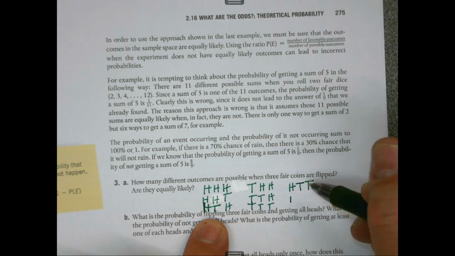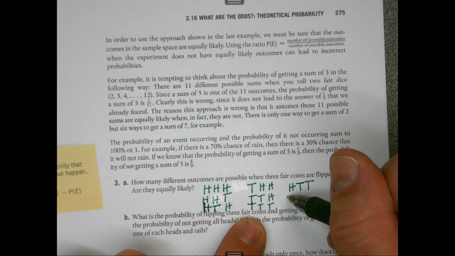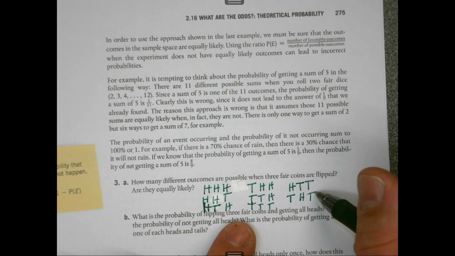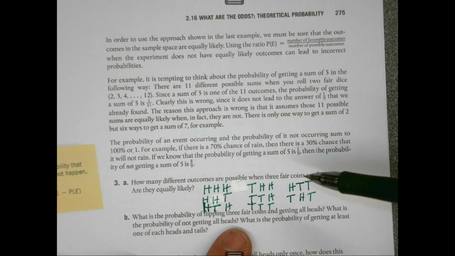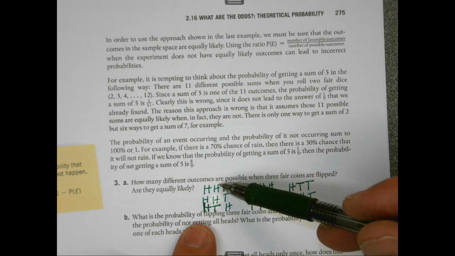Tails, heads, heads. Tails, tails, heads, tails, tails, tails. Let's see. Nope, I think that's it. 8 of them. 1, 2, 3, 4, 5, 6, 7, 8. Okay. Are they equally likely?